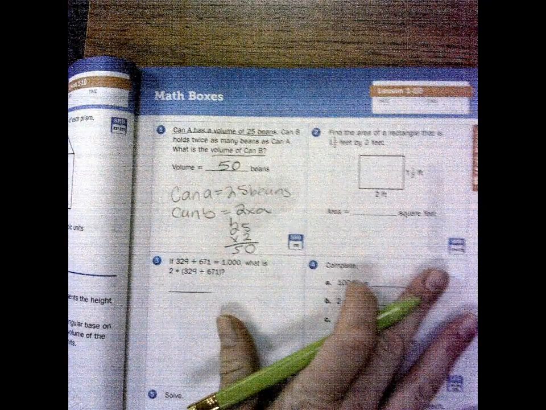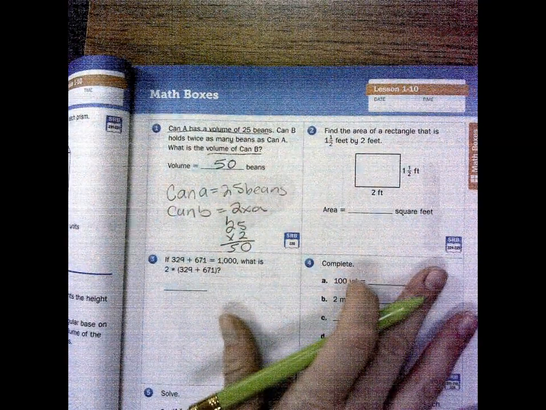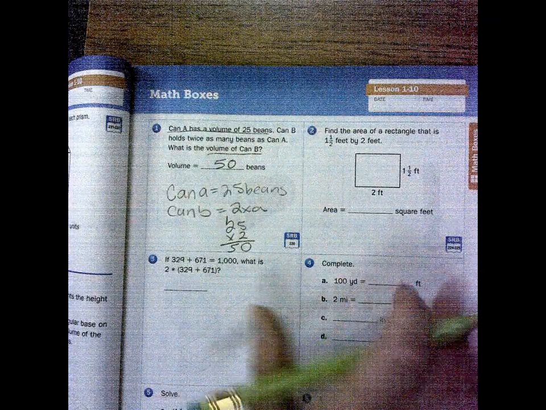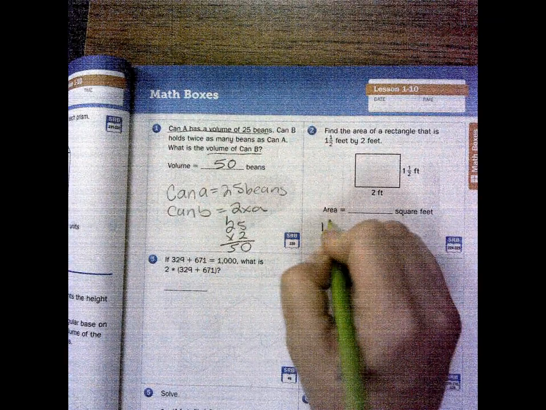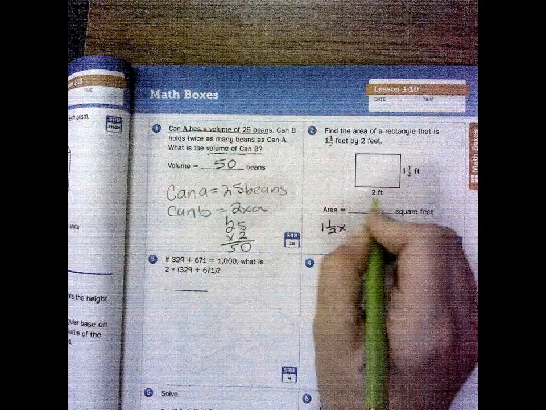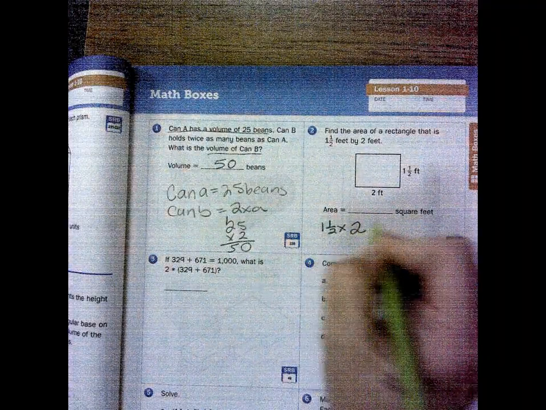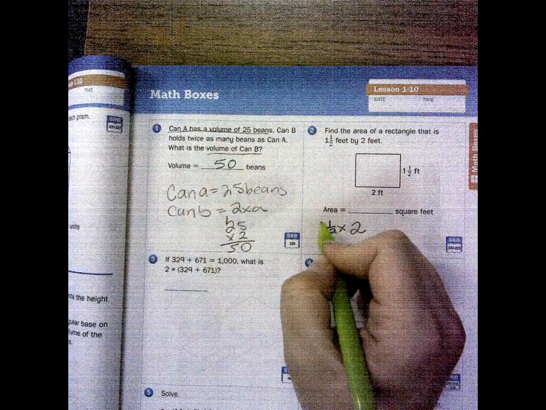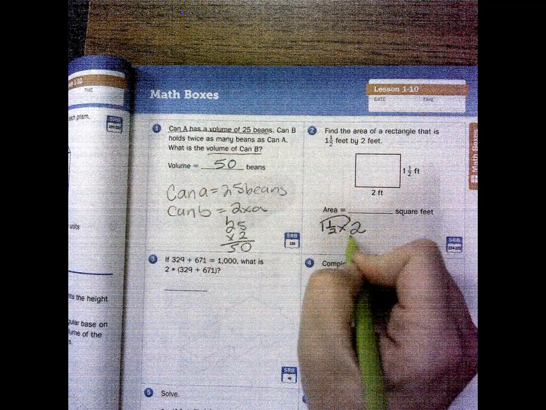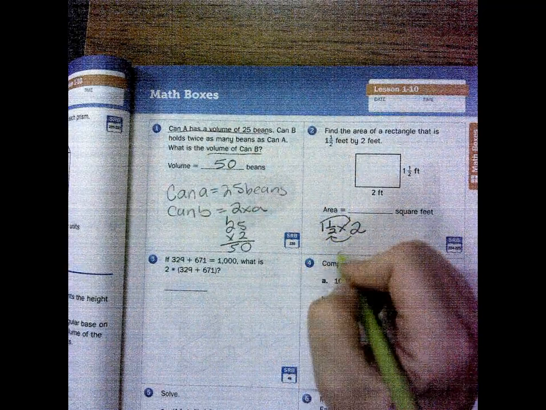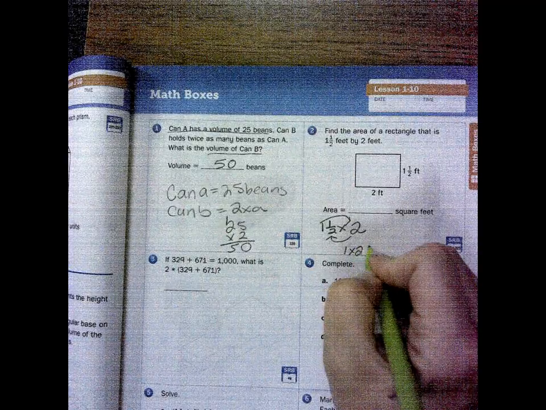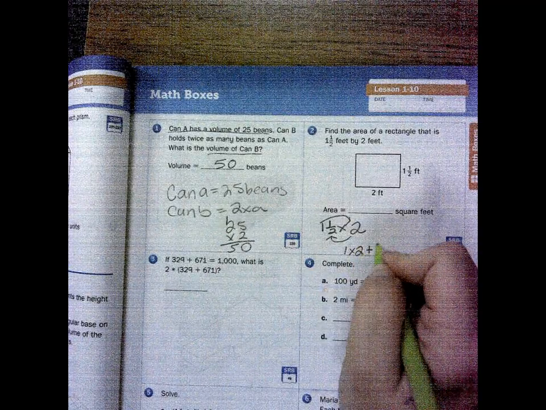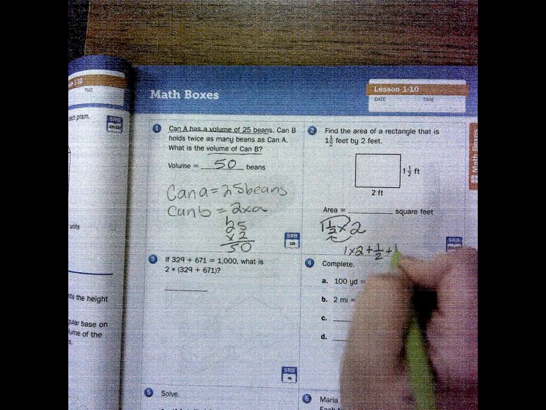Find the area of the rectangle that is 1.5 feet by 2. Here you're going to multiply 1.5 by 2 because area is length times width. Order did not matter. However, we don't know how to multiply fractions yet. So I could do 1 times 2 and 2 times half. So 1 times 2. And then 2 times half is the same as half plus half.